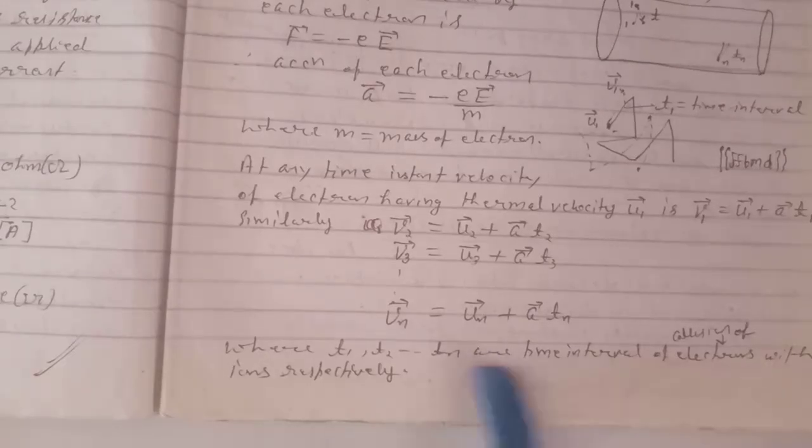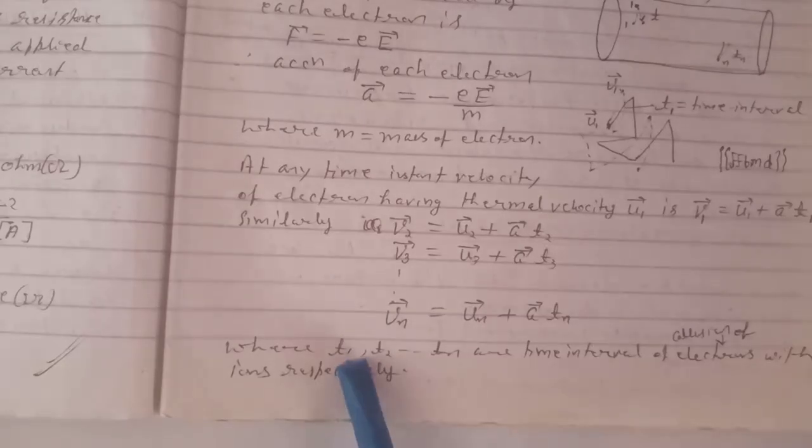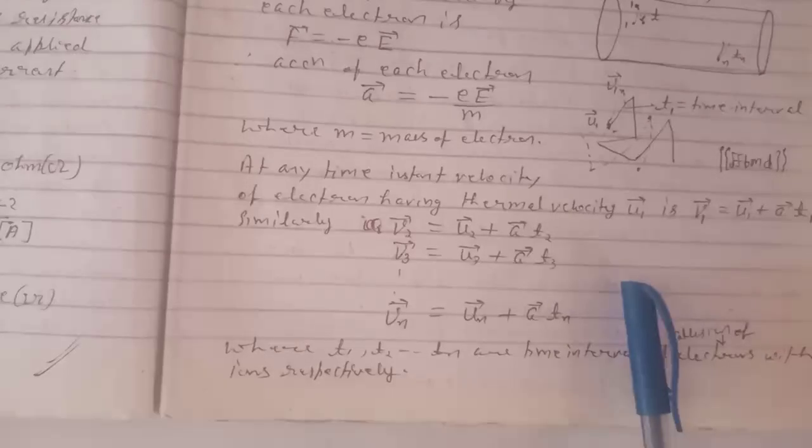For example, t1 is for the first electron, similarly t2 for the second. This means t1 is the time the electron takes to collide with an ion and change its velocity from u1 to v1.